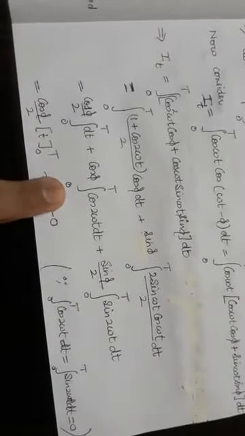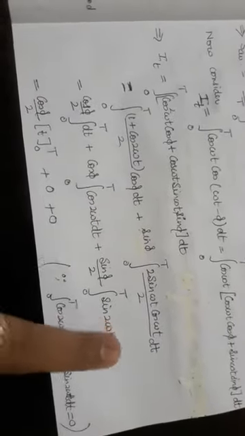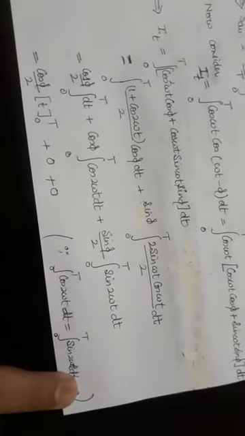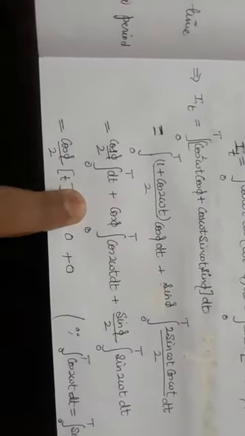So dear students, you have already proved that over full time period integration of cos 2 omega t and sin 2 omega t always vanishes. So I directly put these terms as equal to 0. So I'll simply be left with cos phi by 2 dt, and the integration is T. So limits from 0 to T. Now put the integration limits. You will get cos phi by 2 capital T minus 0.